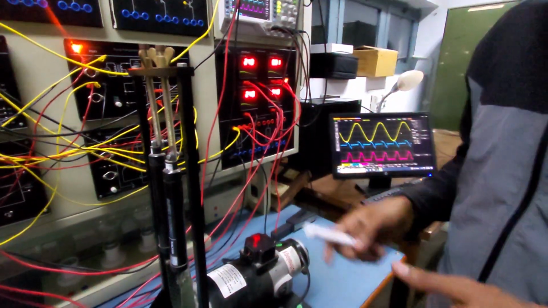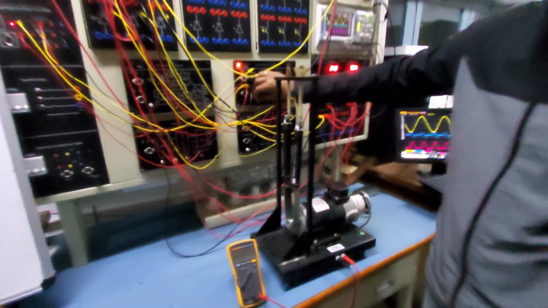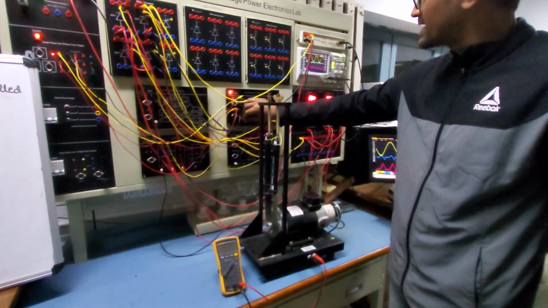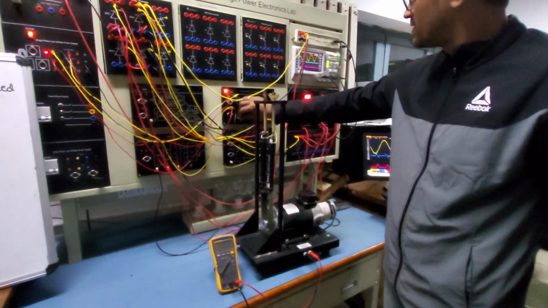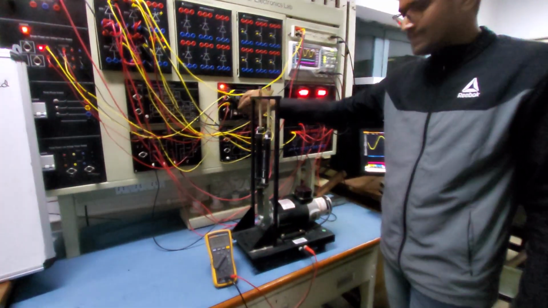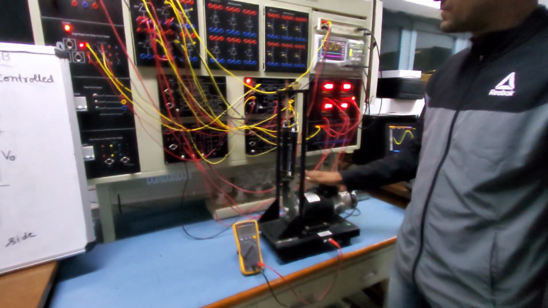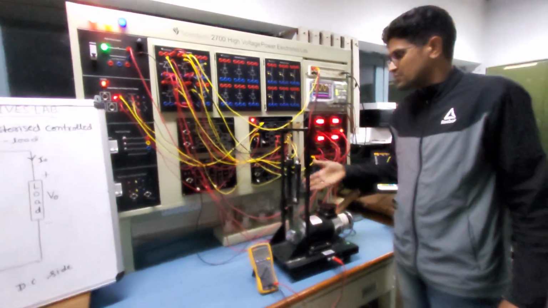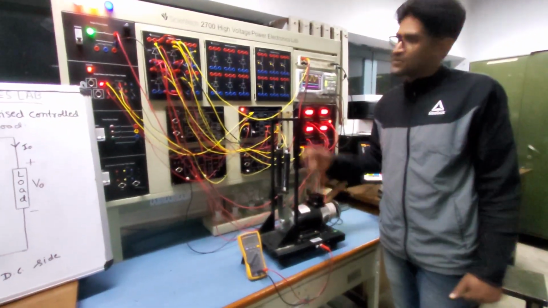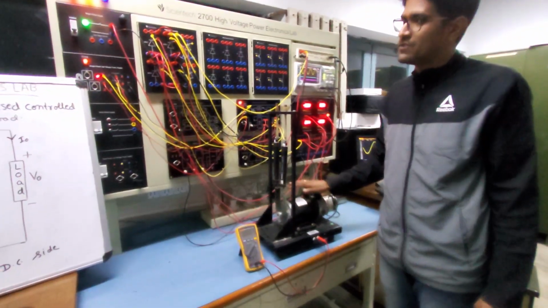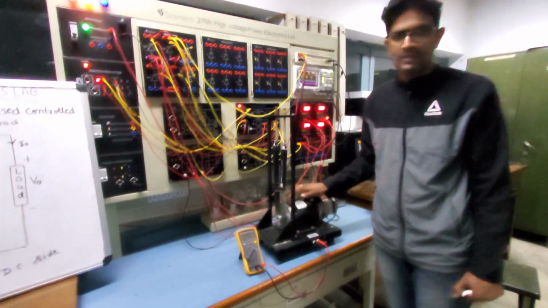So similarly, we can conclude from this practical that from the control signal or firing, we can control the motor speed in RPM. So I conclude here, we can control the speed of a DC motor using a single phase fully thyristorized converter. Thank you very much.